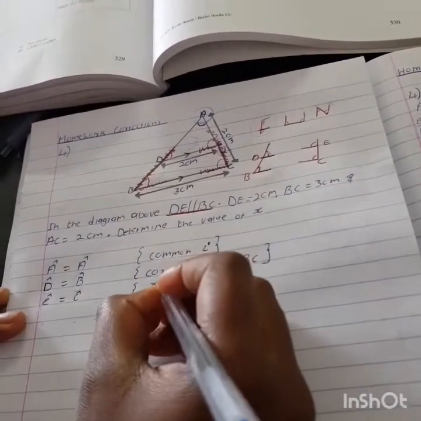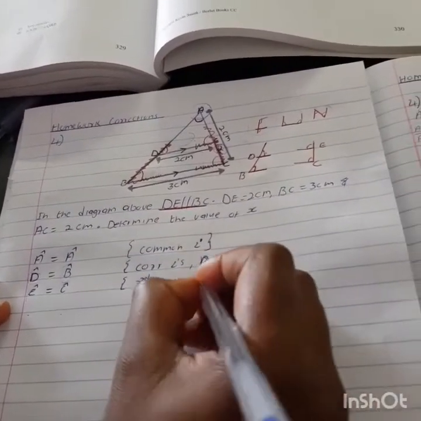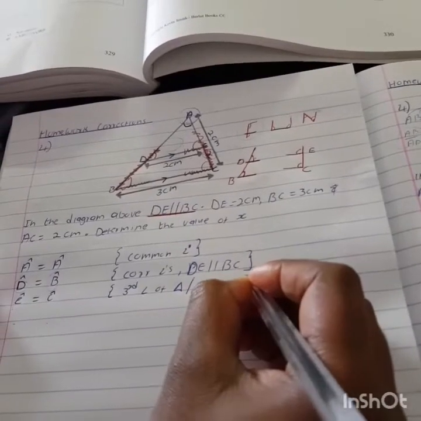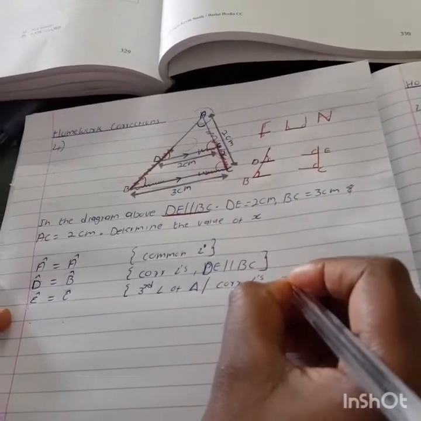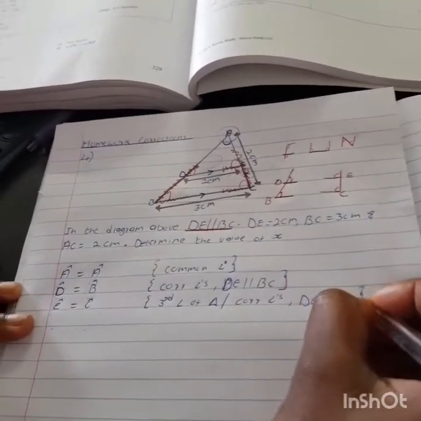Third angle of triangle, or I can say corresponding angles of parallel lines DE and BC.